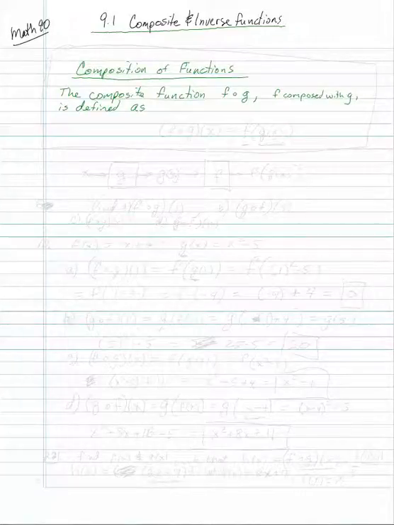So the composite function, f composed with g, is defined as, the way you read that little symbol, it's like a degree mark almost. A lot of people say "f o g", but it's f composed with g of x is f of g of x.